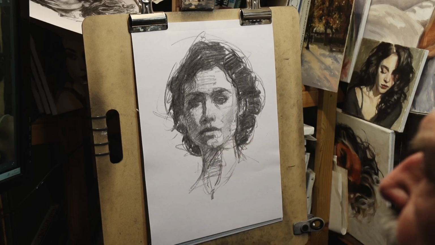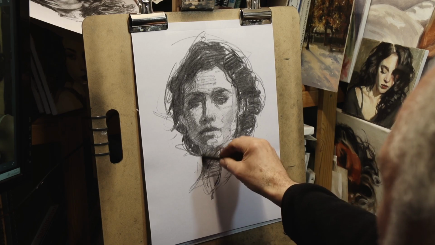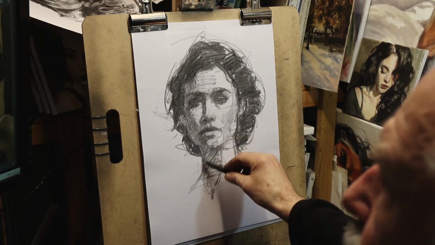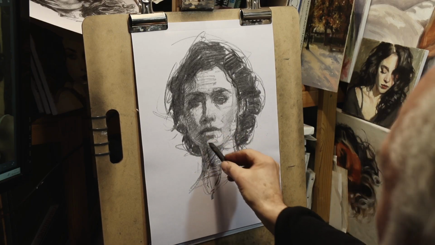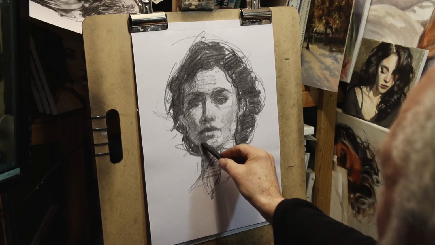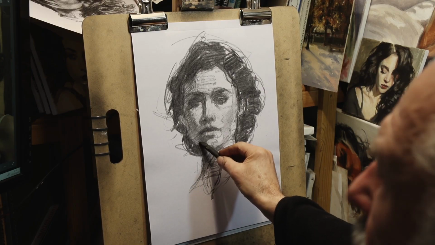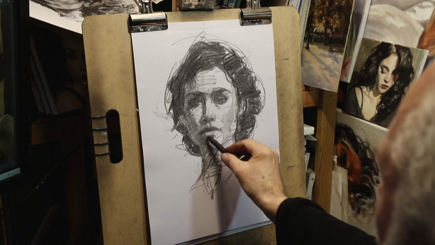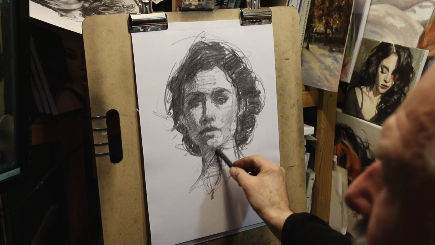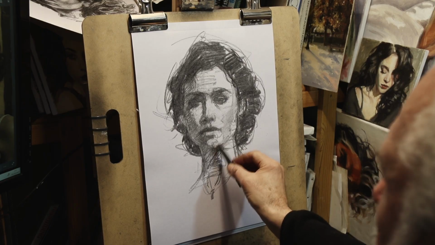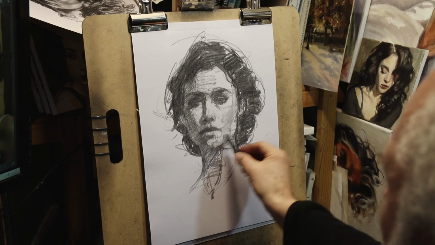Like I said, with this charcoal and paper relationship, there is a kind of granular effect to it, and what I'm seeing happening is that I'm exploiting that granular feeling.